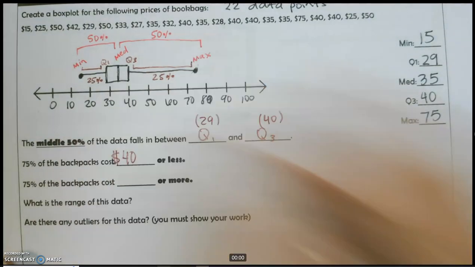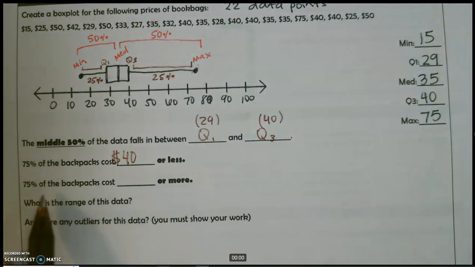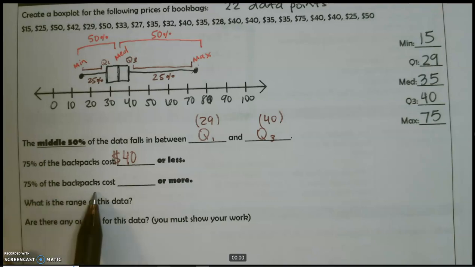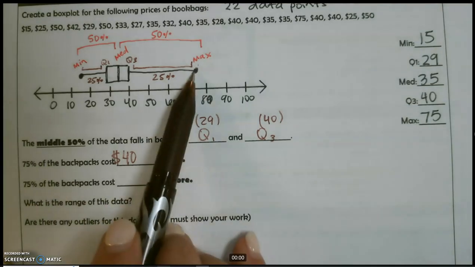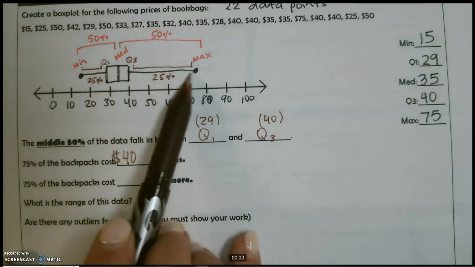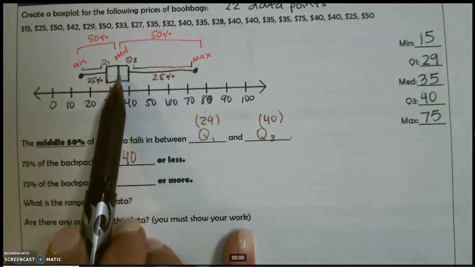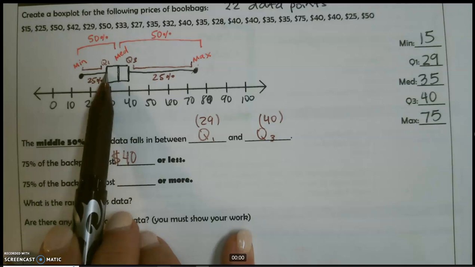So $40 or less. Whereas if you look at the other range, 75% of the backpacks cost what or more? Well, let's look at 75% in this direction. This whisker's 25%, that box is 25%, this box is 25%.